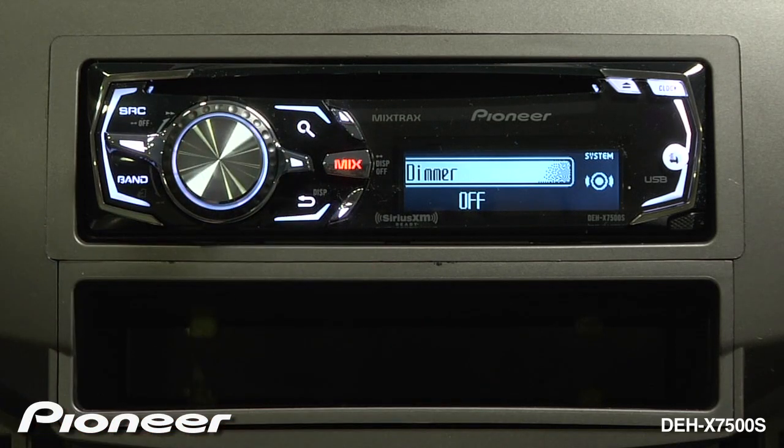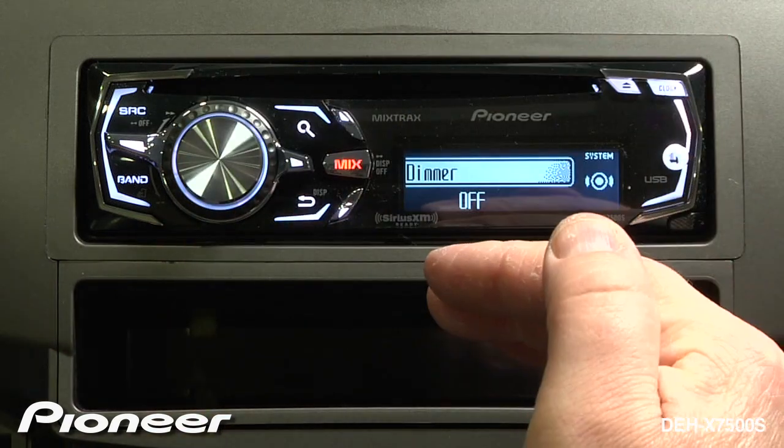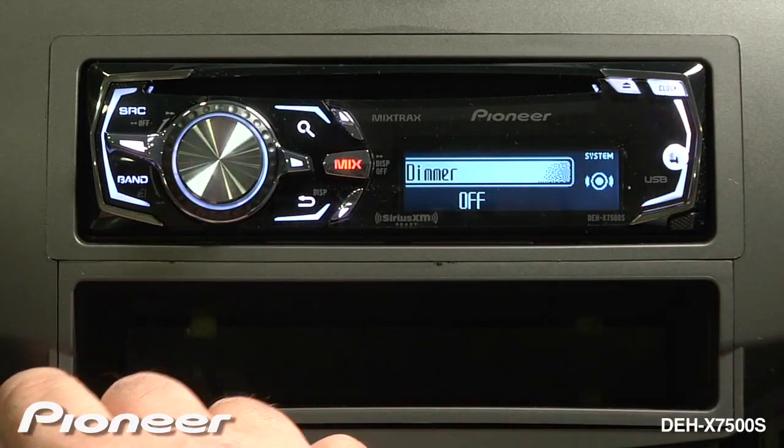And we'll turn over to our dimmer. When you have the DEH-X7500S installed, it can be hooked up to the vehicle's headlights. And when I switch the vehicle headlights on, the brightness on the radio can dim as well. And we can use that to switch the dimmer on or off.